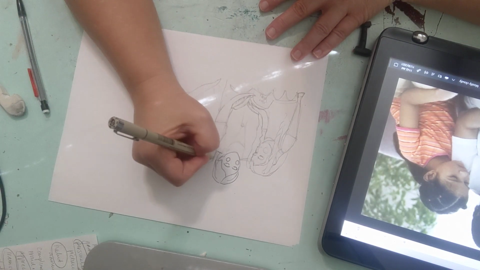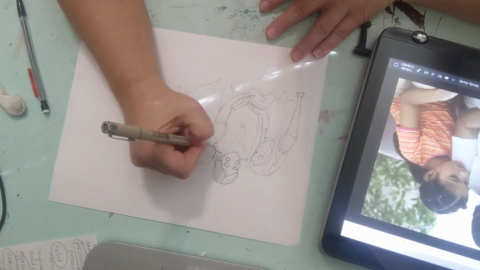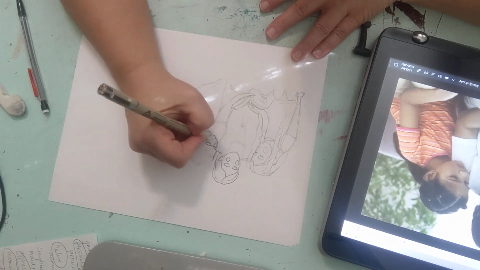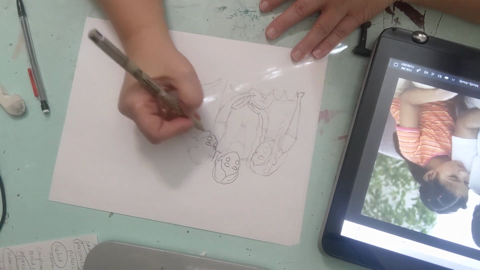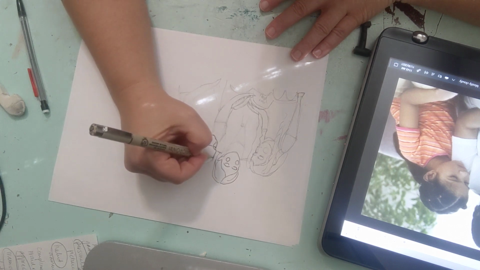Alright, there's that. Give her a little bit of eyelashes. I'm actually just going to give her one cheek because the other one looks funny when it's there.